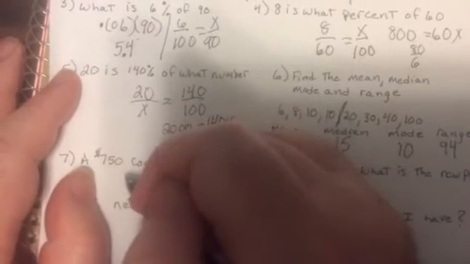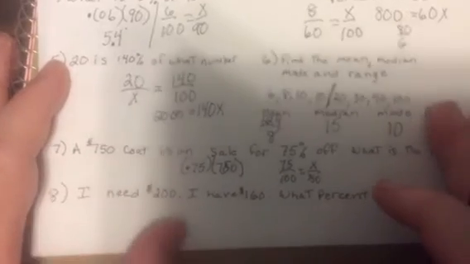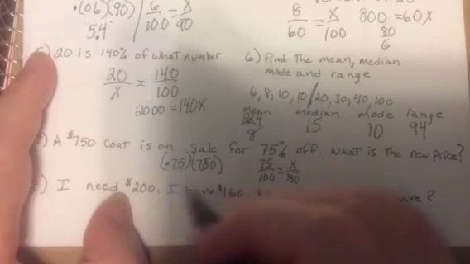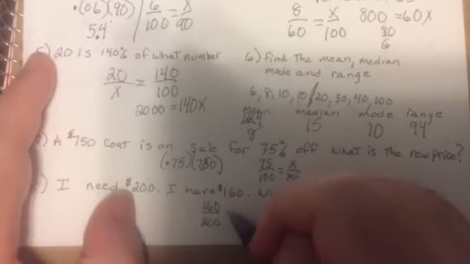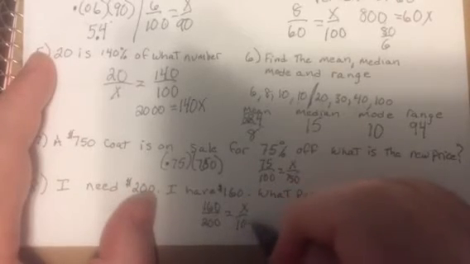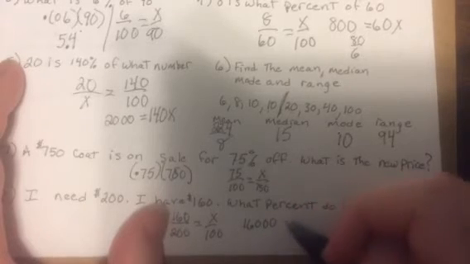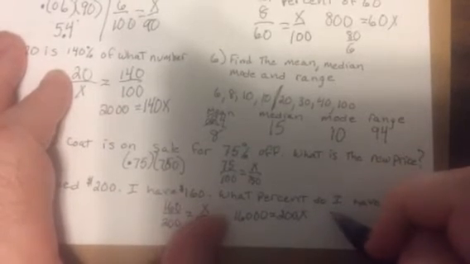Or you could just do 25% and that's your answer, because that's how much you took off. I have 160. I want 200. So it's 160 over 200, because 200 is the total, equals x over 100. So cross multiply: 16000 equals 200x. So I do believe it's 80%.